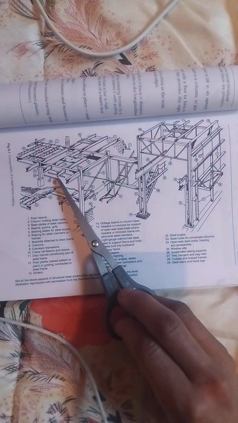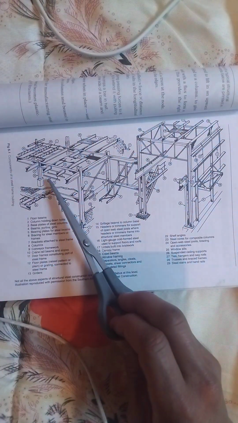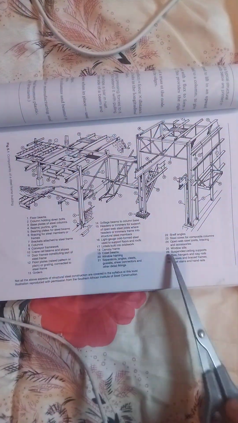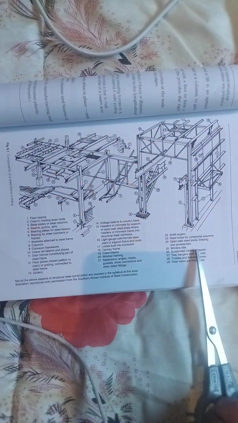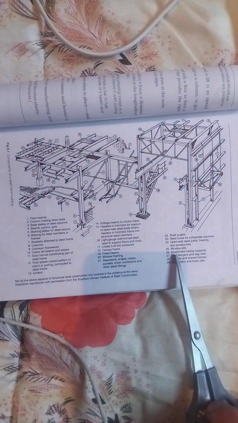So that's number 27. Those sag rods or hangers or ties are connected to your suspended ceiling supports, basically ceiling supports. And then underneath your ceiling supports, you get your ceiling board. Okay, that's it for 26 for ceiling supports.